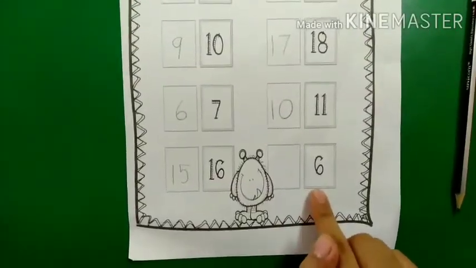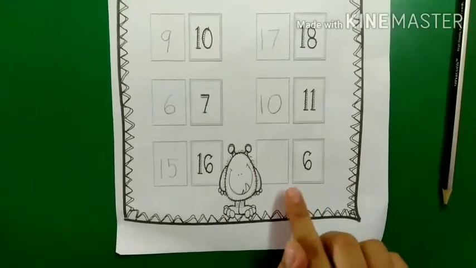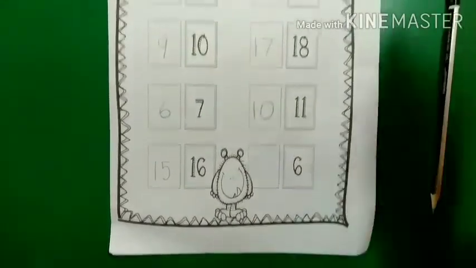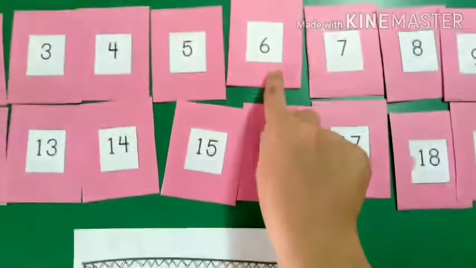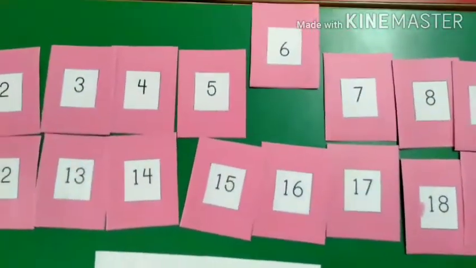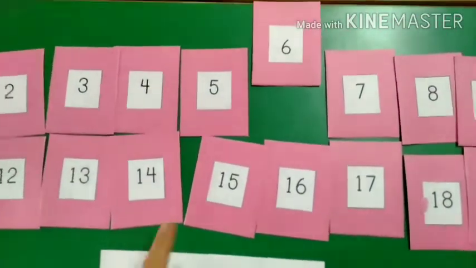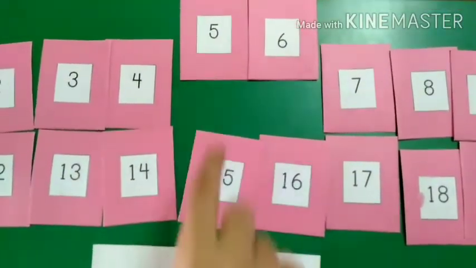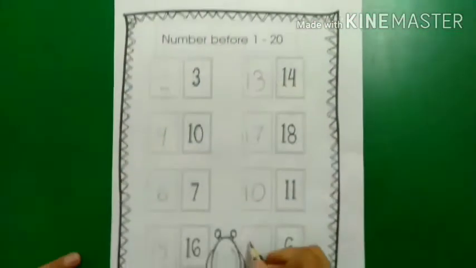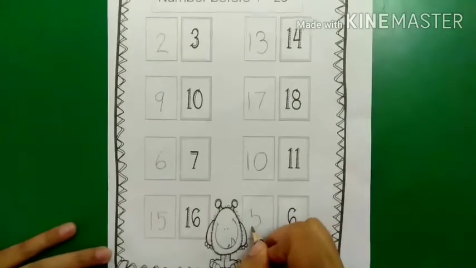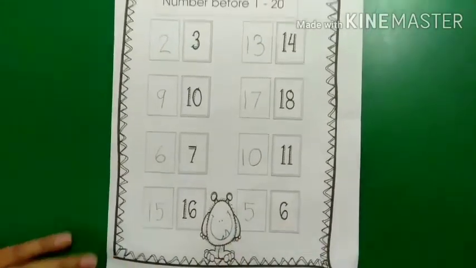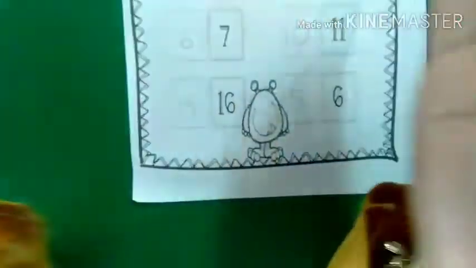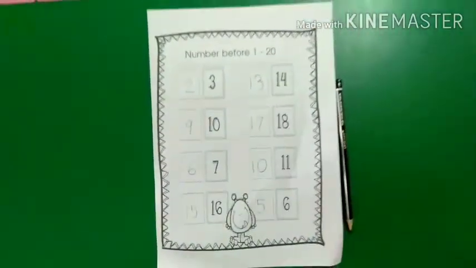This is number 6. So, what number before 6? Before 6 is 5. Good. So write down here. Number before is done.